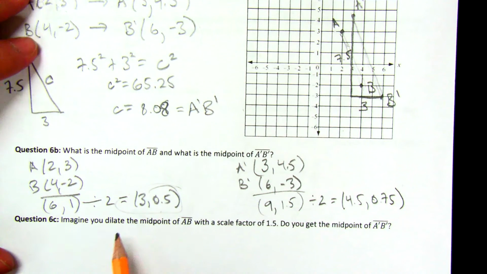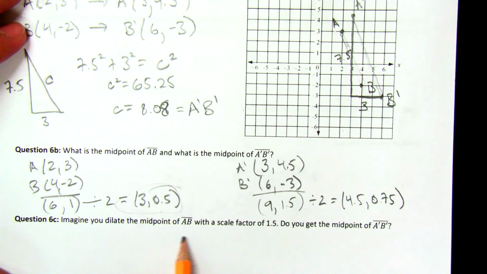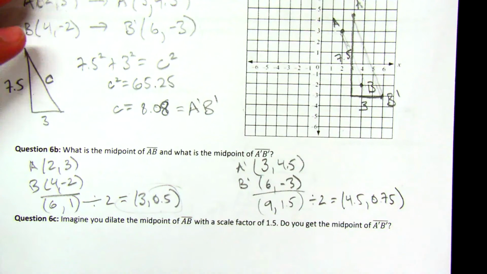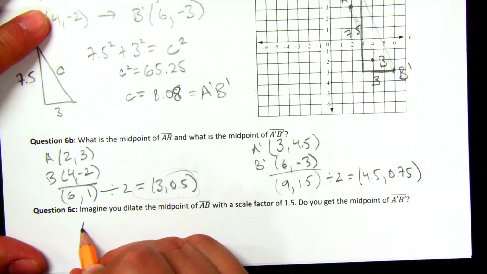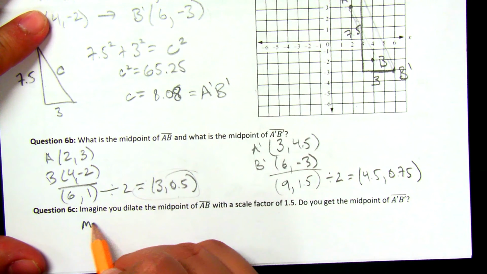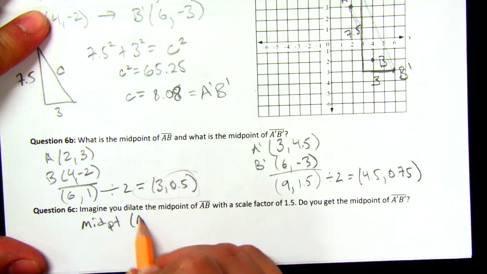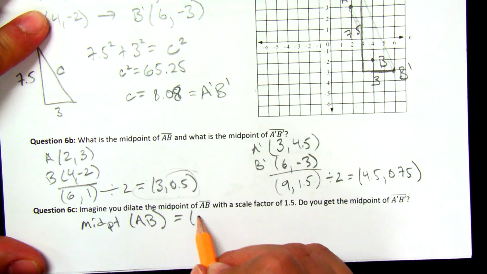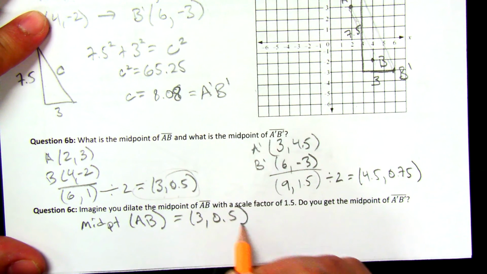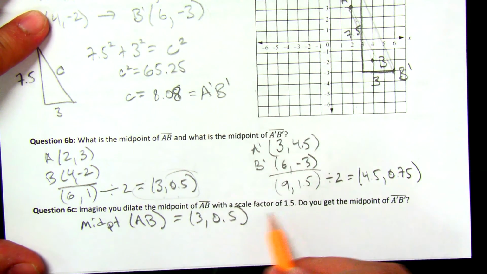Now, imagine you dilate the midpoint of AB with a scale factor of 1.5. Do you get the midpoint of A prime, B prime? Well, the midpoint of AB was this, right? 3, 0.5. Let's try multiplying that by 1.5.